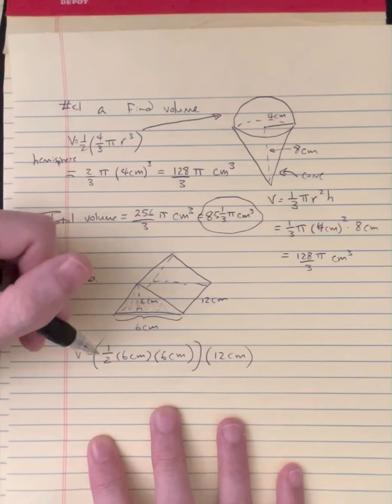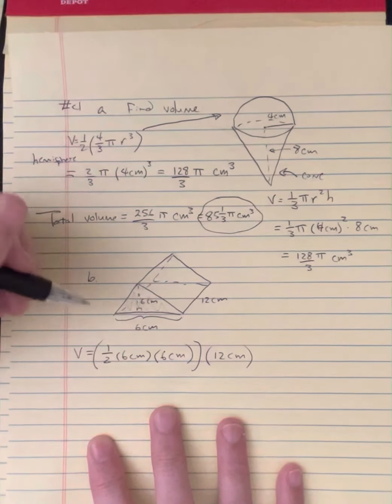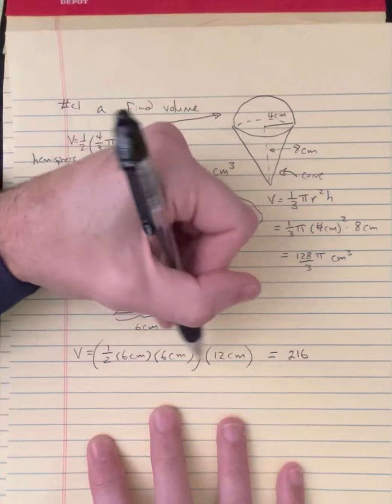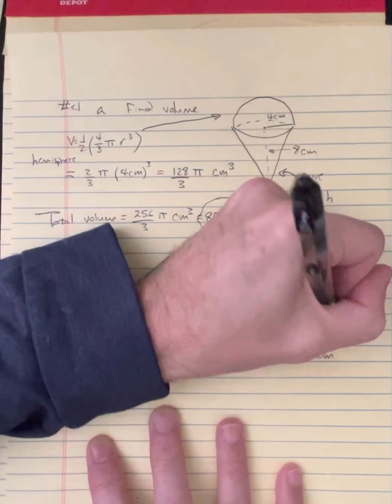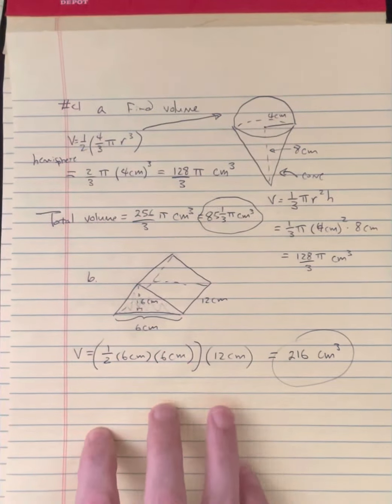So let's see, we've got 1/2 times 6 is 3, 3 times 6 is 18, 18 times 12. 18 times 12 is, I'm sorry, 216. So this is 216, and notice it's centimeters, centimeters, centimeters, cubic centimeters. Okay, so that's number 4, parts A and B.